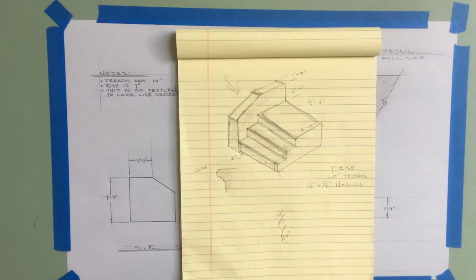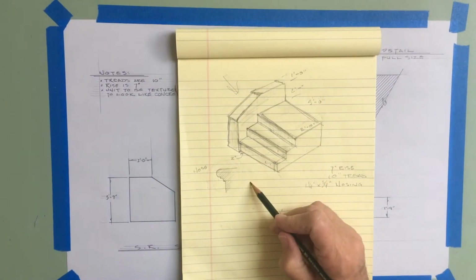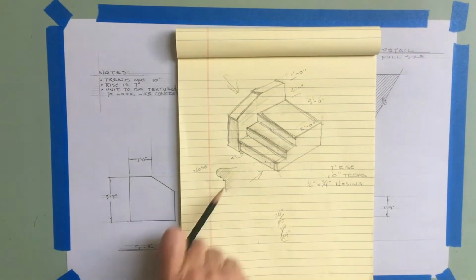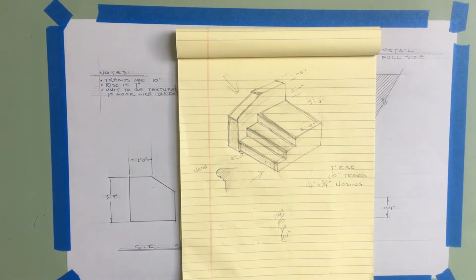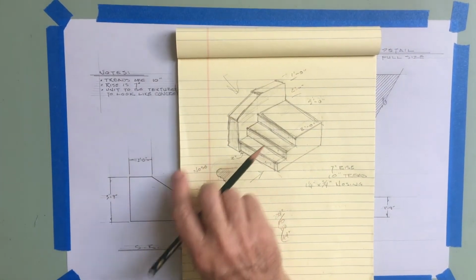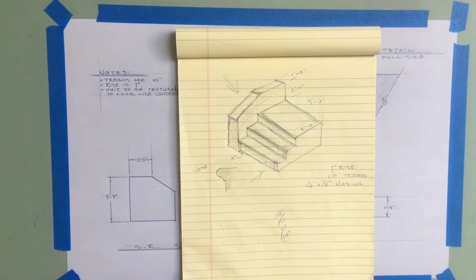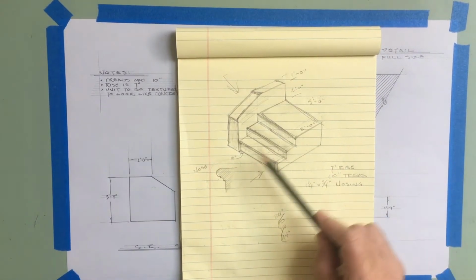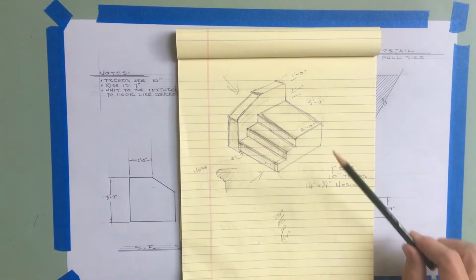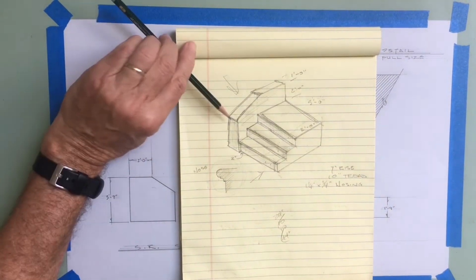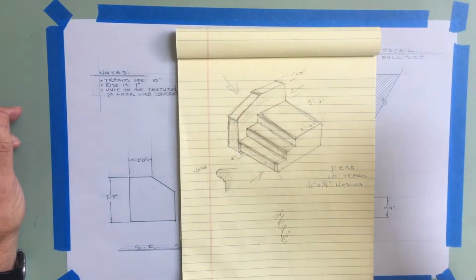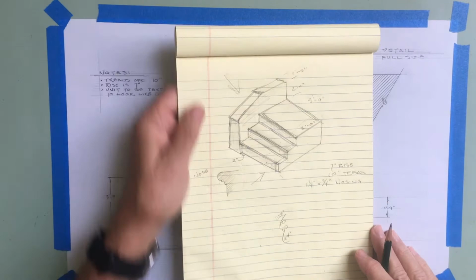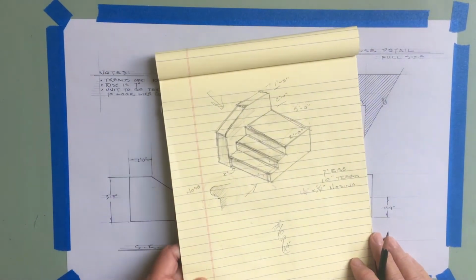Now, what I want to do is, I think that this view, looking at the steps this direction, is the most descriptive view, and I'm going to choose that to be the front view. And as we know, the front view shows the height and the width, but not the depth. Then if this is the front view looking this way, then this is the right side view, this is the left side view, and looking down on it is the top view. So let's take a look at how that's expressed in drafting.